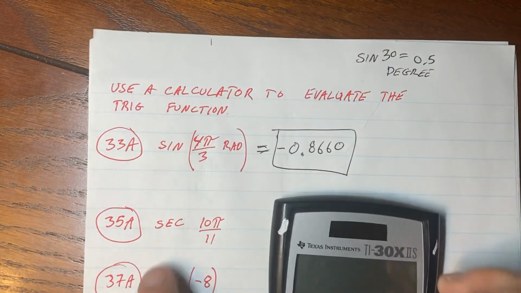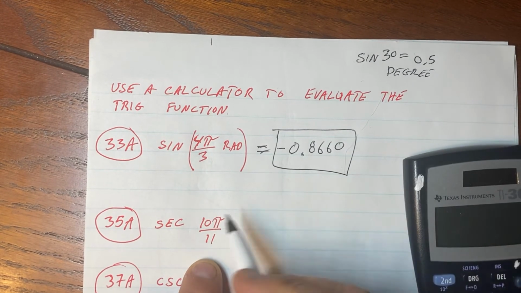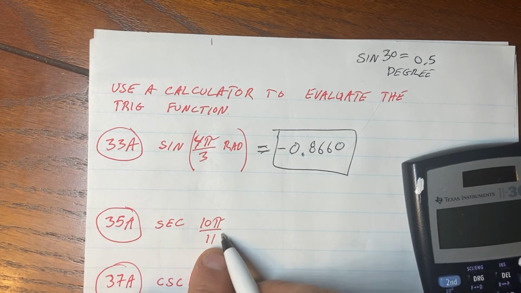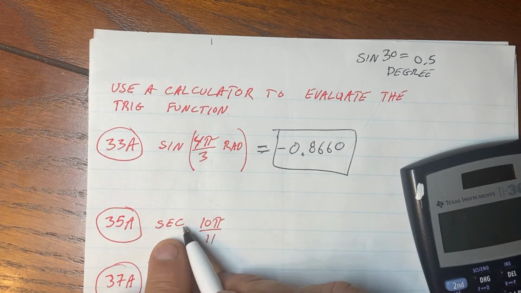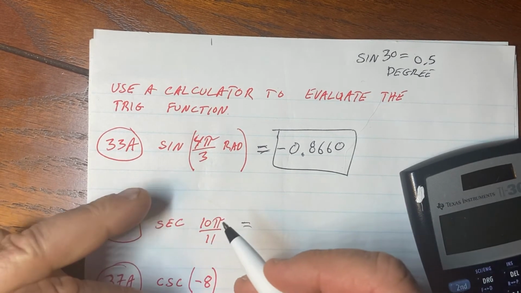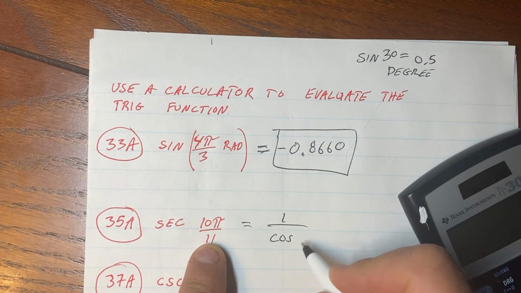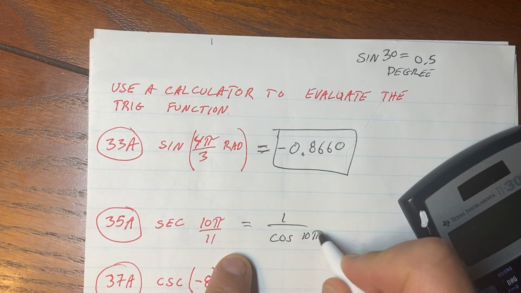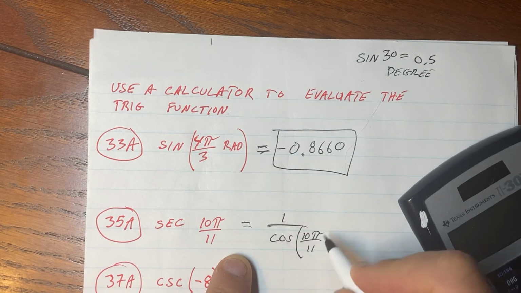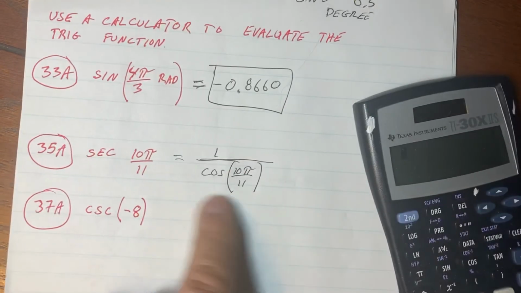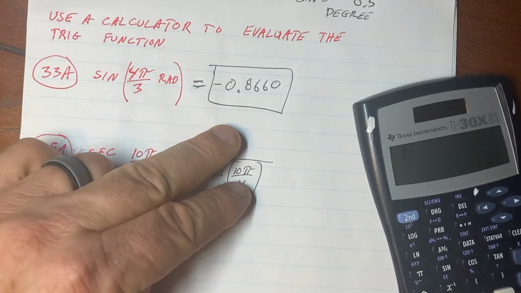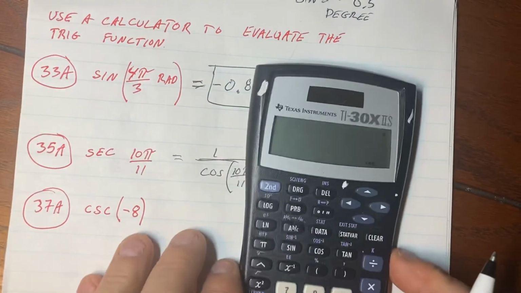Okay, next, secant of 10 pi over 11. Again, it's not in degrees, that's in radians. Secant is just the reciprocal of cosine, so that's the same thing as 1 over cosine of 10 pi divided by 11. So I'm going to take cosine of 10 pi over 11, and then I'm going to take the reciprocal.